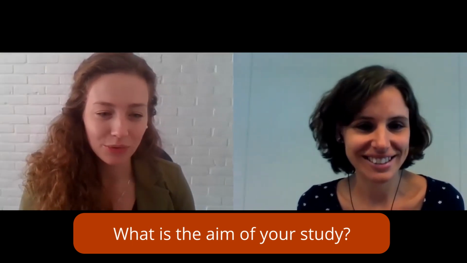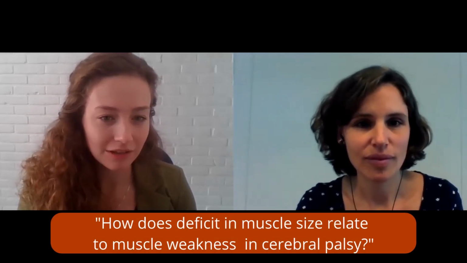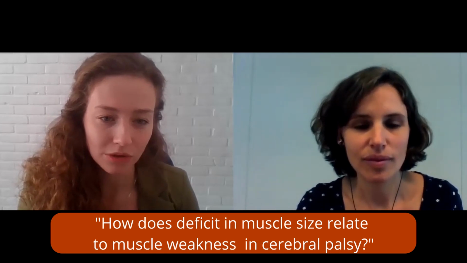So we worked on muscle weakness in children with cerebral palsy. And we want to see if the underlying muscle volume deficits that we see, so the deficits in muscle size, are related to their muscle weakness and to what extent they contribute to muscle weakness in this patient group.